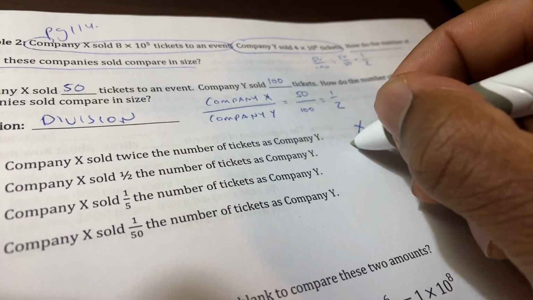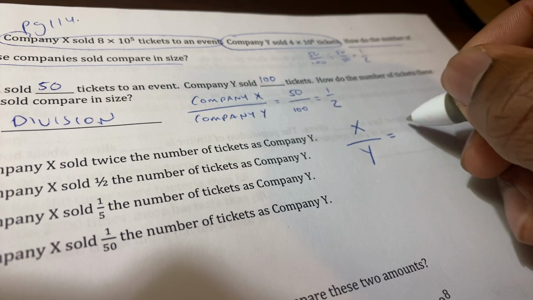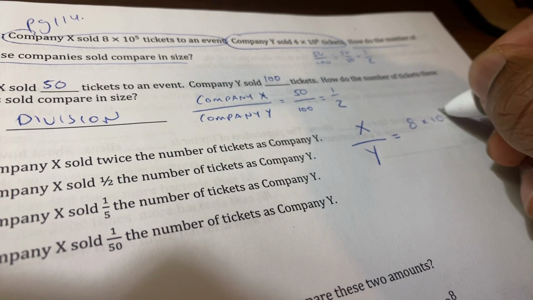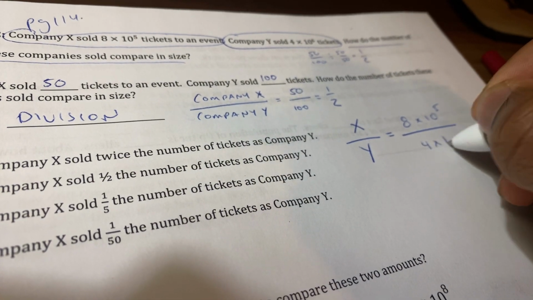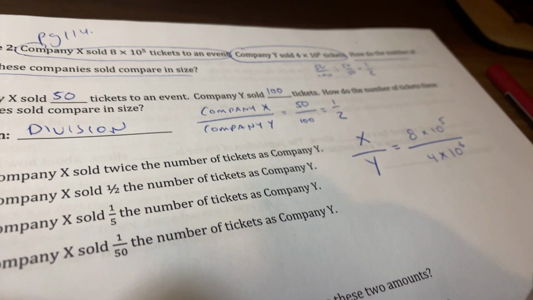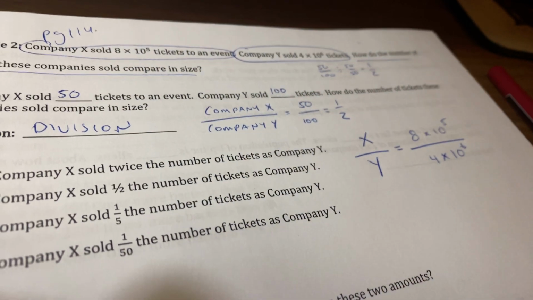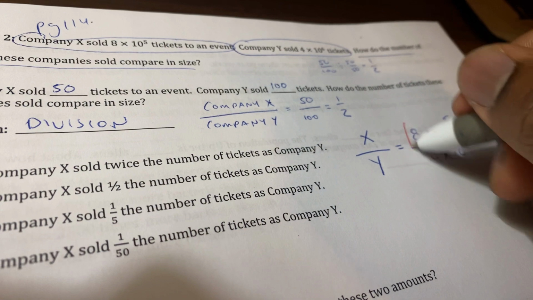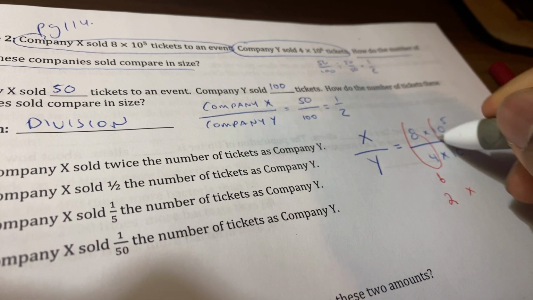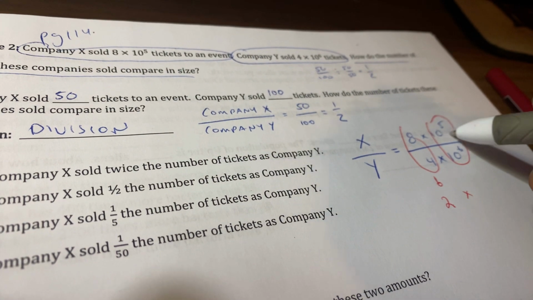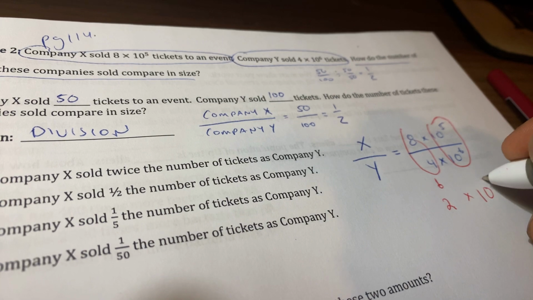Now we're actually going to do the math. I'm going to do company X over company Y. Let's do the actual numbers here. This is going to be 8 times 10 to the 5th power over what? 4 times 10 to the 6th power, right? 8 divided by 4 is going to give me 2 times, what is this? What rule am I using here? The product rule or the quotient rule? I'm dividing. I'm using the quotient rule. 5 minus 6 is going to give me -1.